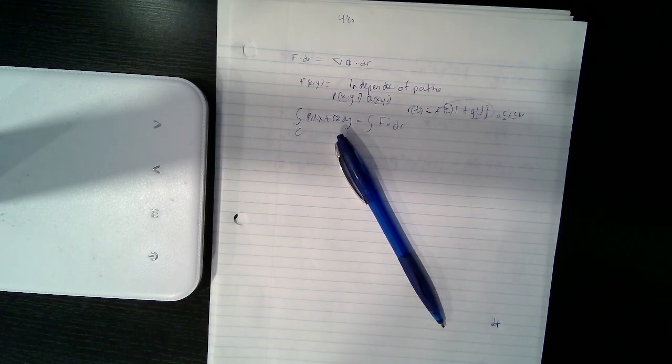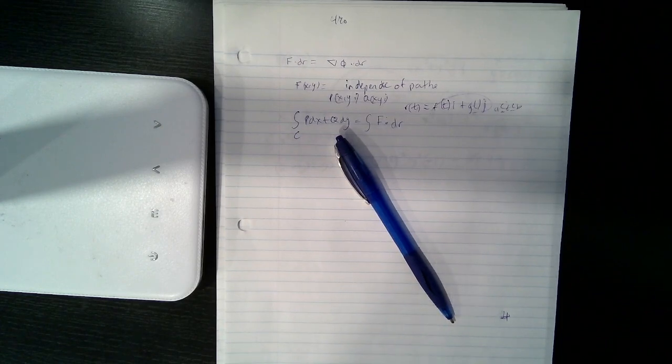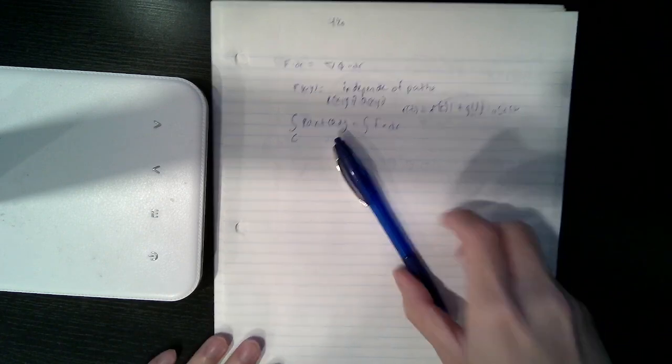Maybe that's not what it means, but that's what I think it means. So we assume that the path of integration lies on the region or something. I don't really know.